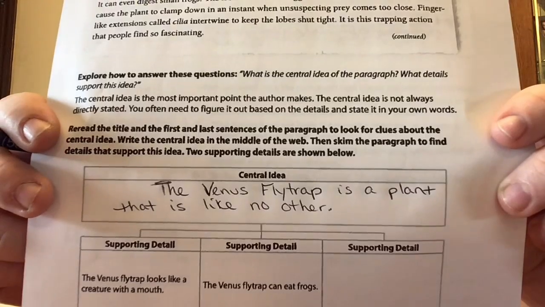It's a very unique plant. If I could be a plant, I'd probably be a Venus flytrap. It just sounds different, you know? Like, it's not a daisy or an elm tree or a willow. It's like, I'm a Venus flytrap.